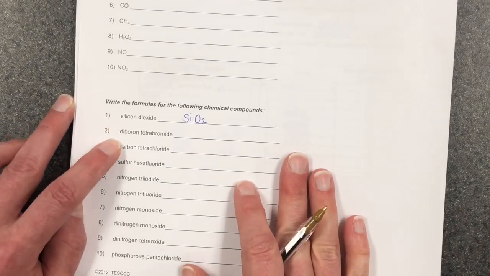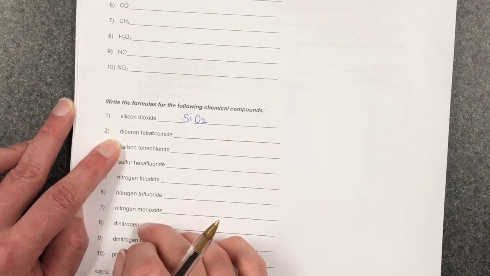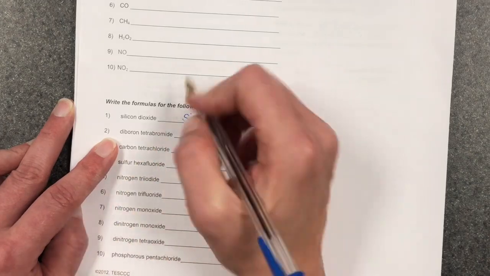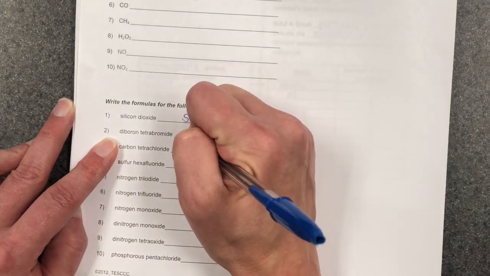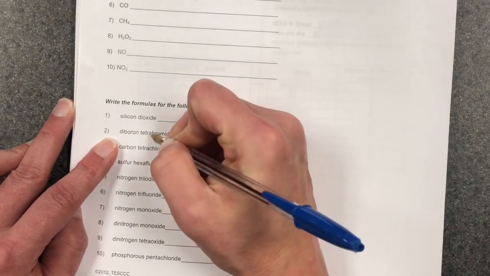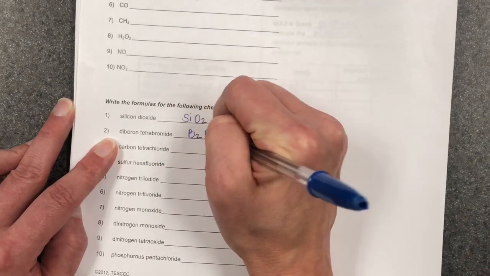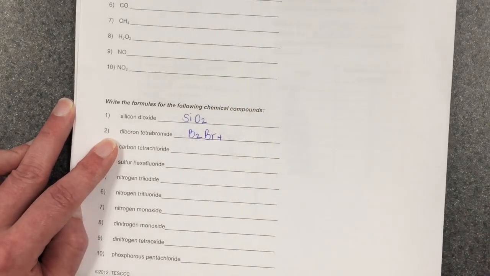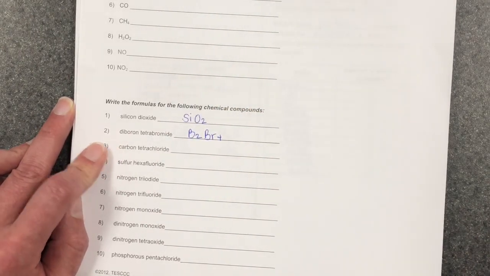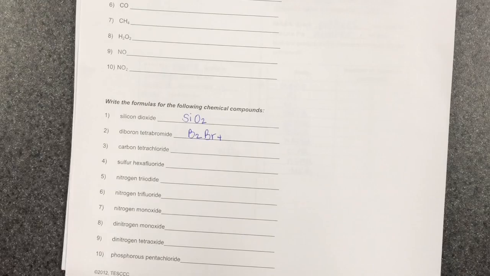Next one says diboron tetrabromide. So di means 2, so I have 2 borons. And then tetra is the prefix for 4, so that means that I have bromine 4 times in this compound. Okay, so you guys need to finish this worksheet and name those molecular compounds.